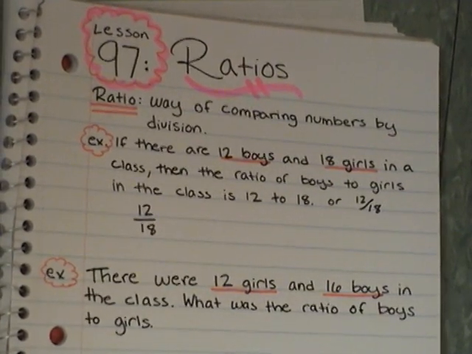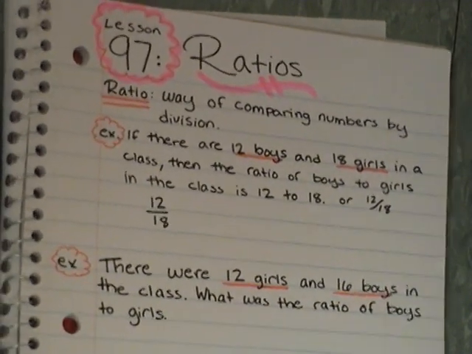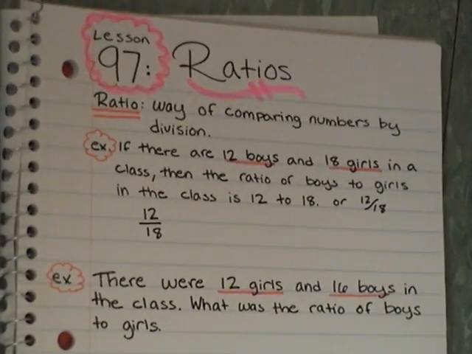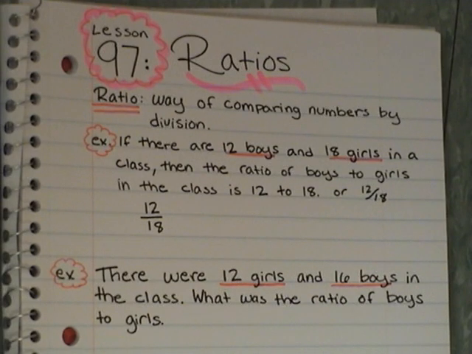Alright, so tonight's lesson is lesson 97, and we are learning about ratios. And you guys are going to like this lesson because it is pretty quick and not as challenging. So go ahead and copy down what a ratio is. A ratio is a way of comparing numbers by division. Okay, and I kind of gave you an example right there.